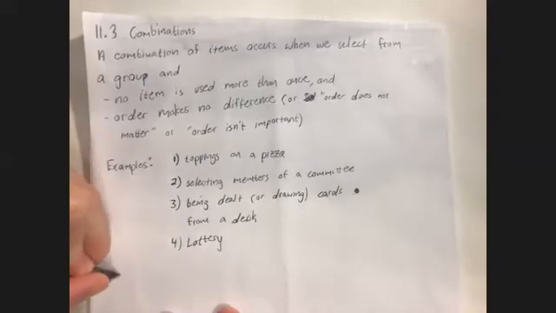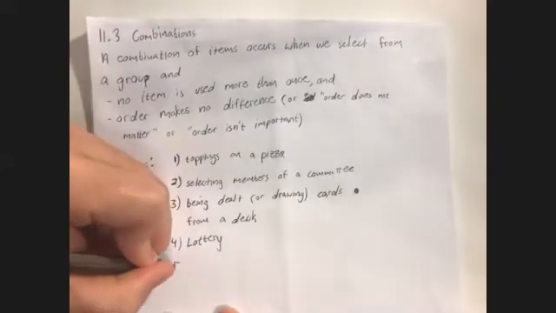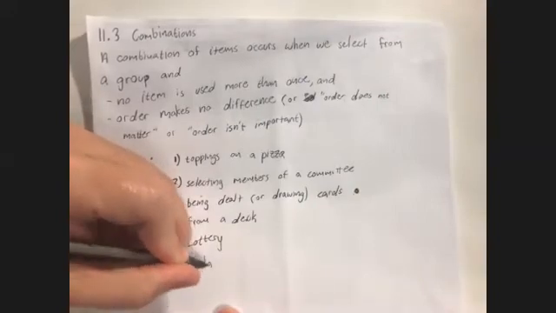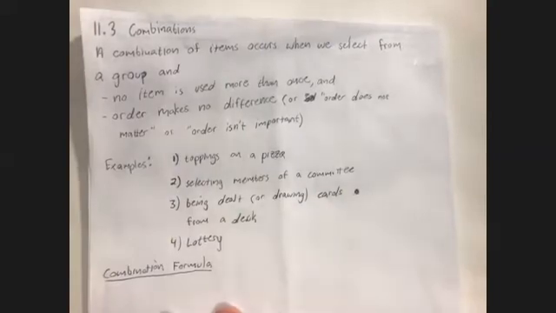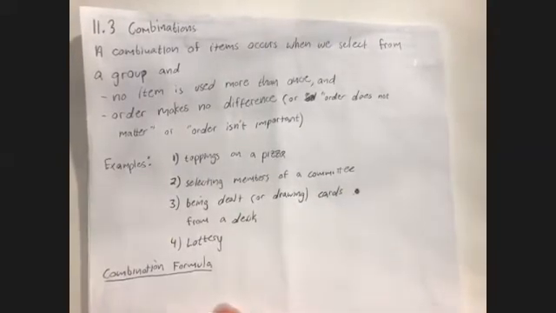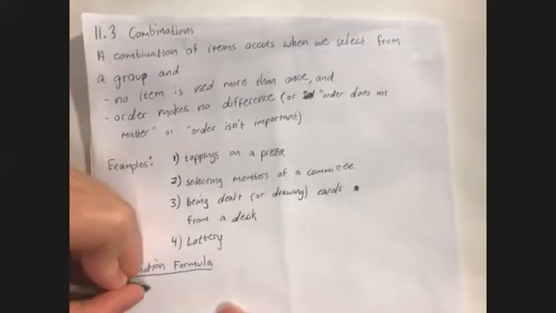All right, so we also have a formula for this, the combination formula. It's very similar to the other one. In fact, I could derive the combination formula from the permutation formula, but if you're interested, I'll let you just read the book.